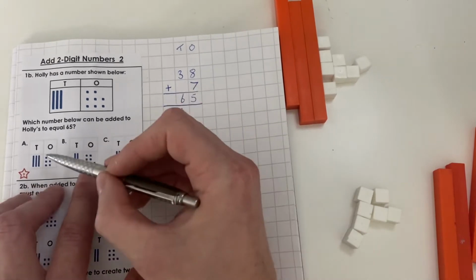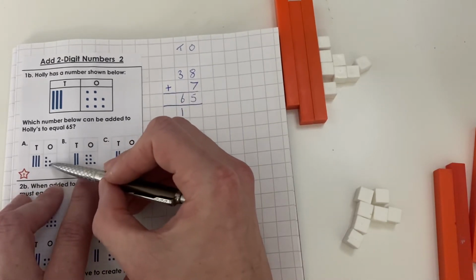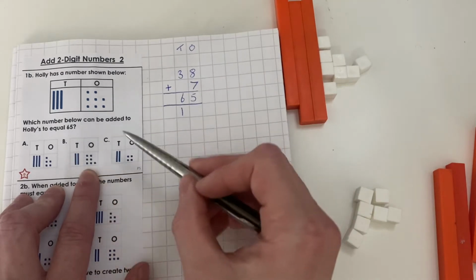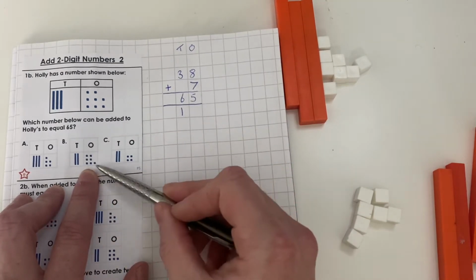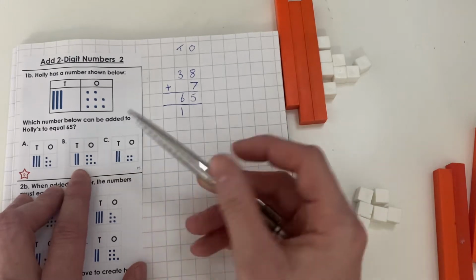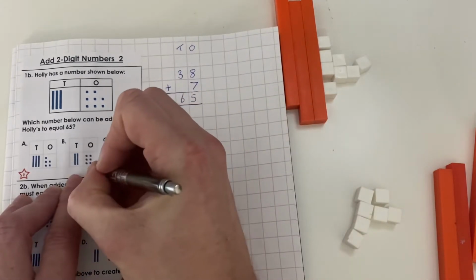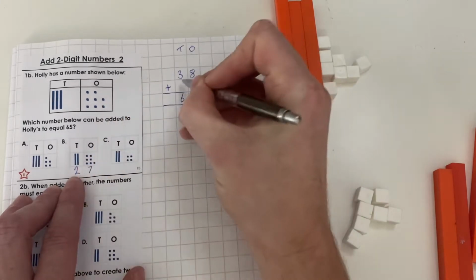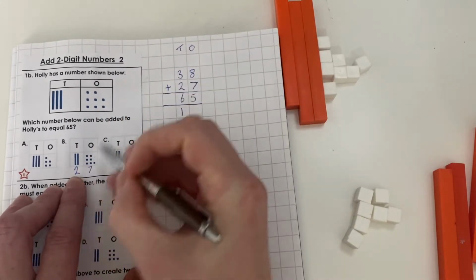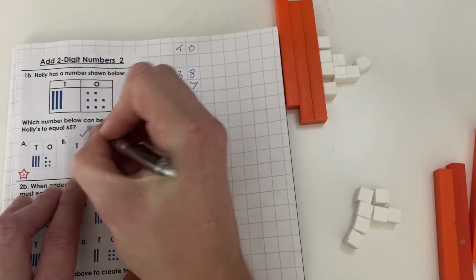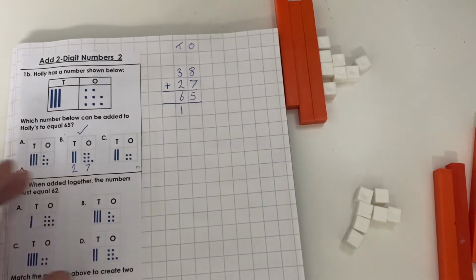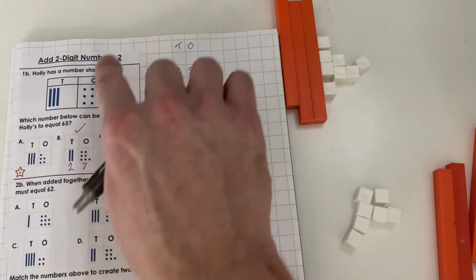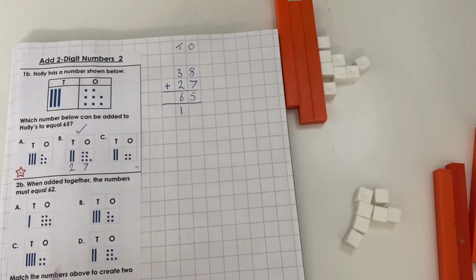Let's count the last one. 1, 2, 3, 4, 5. Well, it can't be A because that's got 5 in it. Can't be C because it's got 4 in it. So it must be B because it's got 7. So the missing one would have been 7, and then we've got 2 here, so the missing number is 27. So B is the correct one, which will allow us to add this 27 to 38 to make 65.